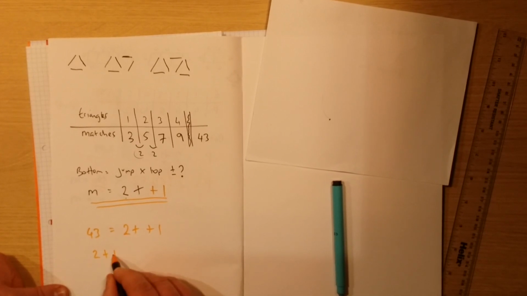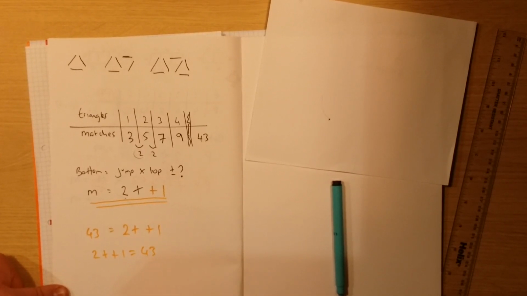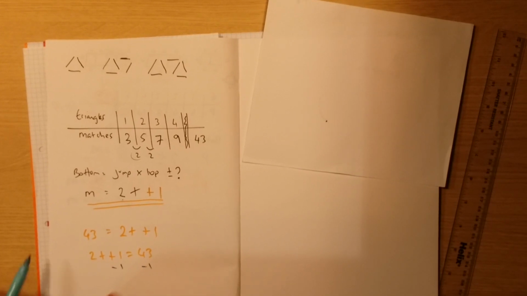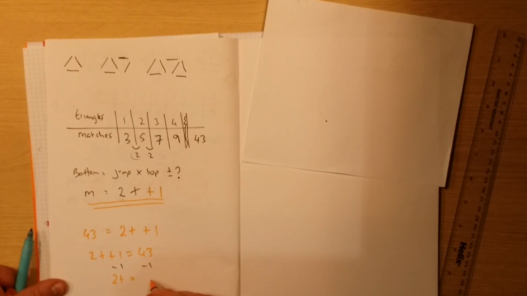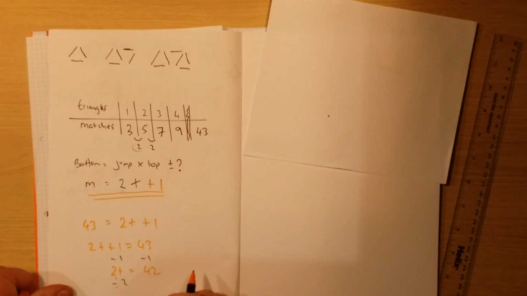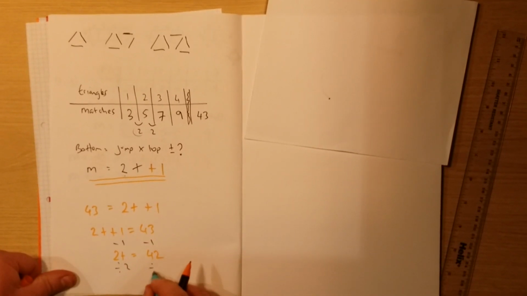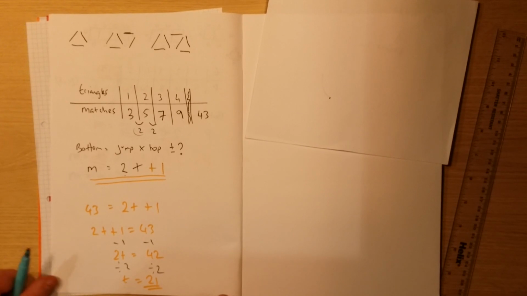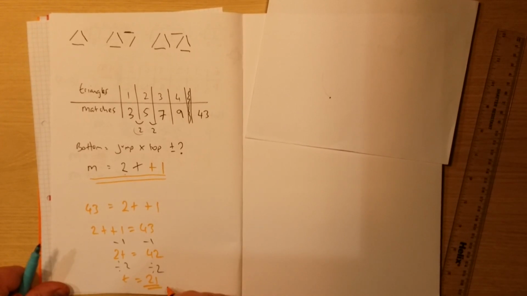I can say 2t plus 1 is equal to 43. What I could then do is take 1 away from both sides and say that 2t is equal to 42. Divide both sides by 2, and that would give me t is equal to 21 triangles with 43 matches.